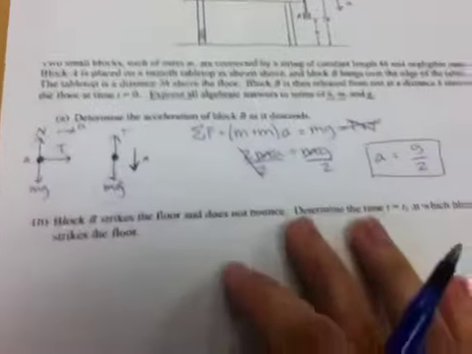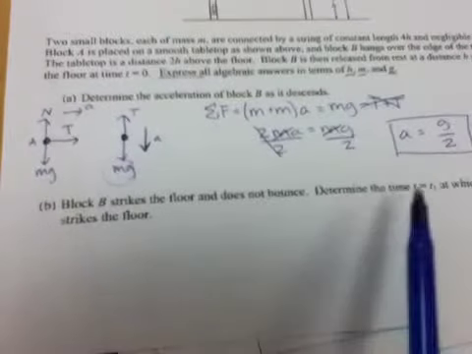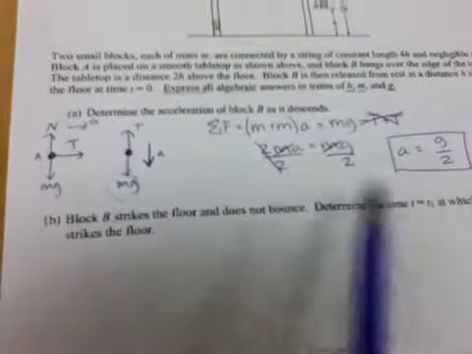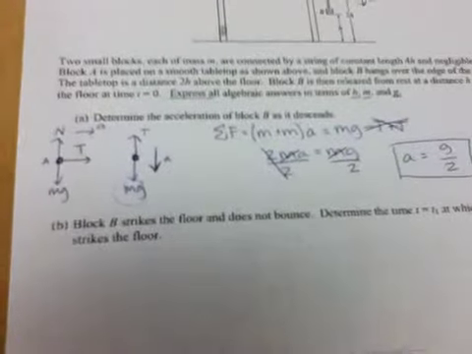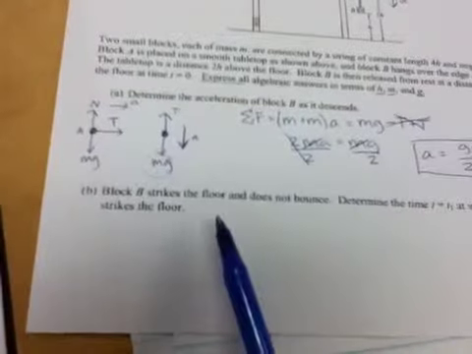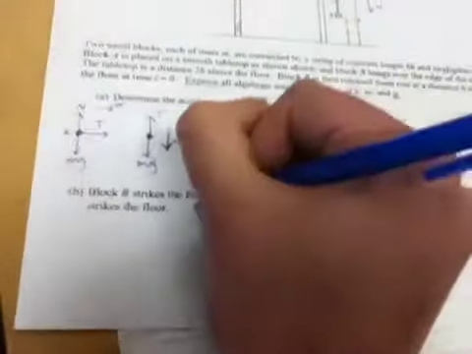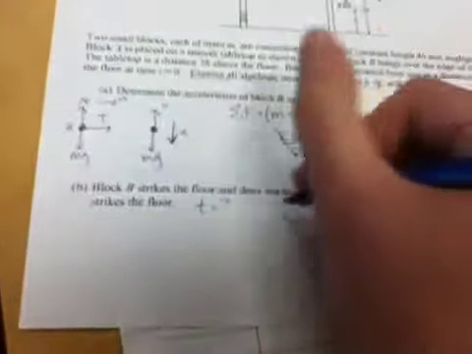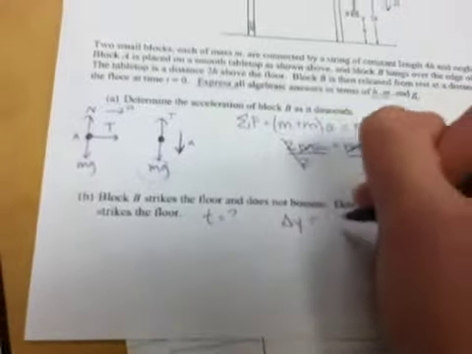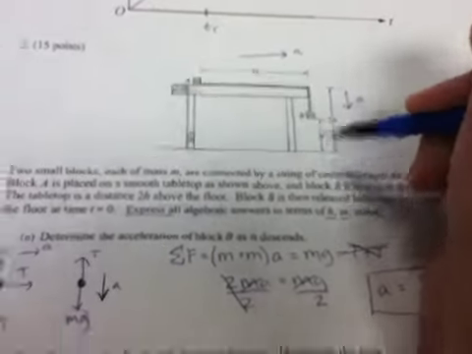All right. So, block B strikes the floor and does not bounce. Determine the time t which block B strikes the floor. So, this is a kinematics problem, and we are just looking for the time. We know our change in y. Our change in y is going to be this h.